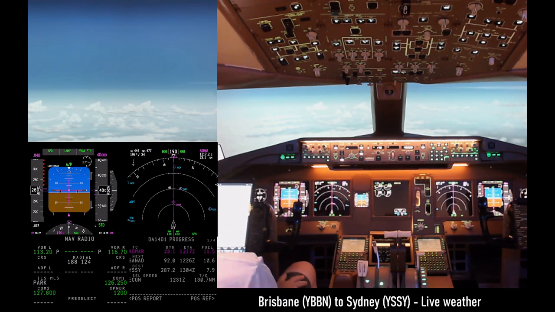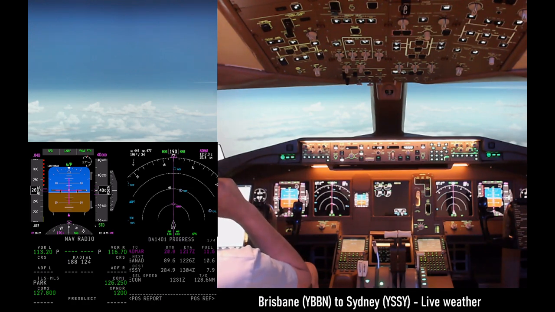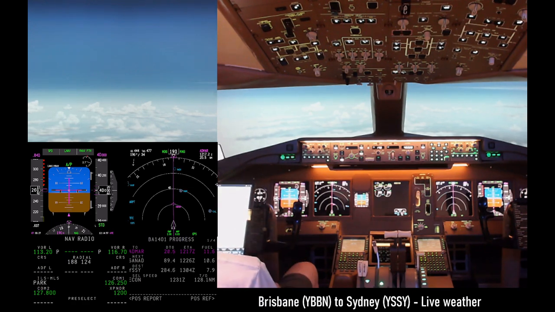So final approach course is 335. Decision altitude is 220. So it'll be based on Barrow, it'll be based on the QNH. Or a decision height of 206.